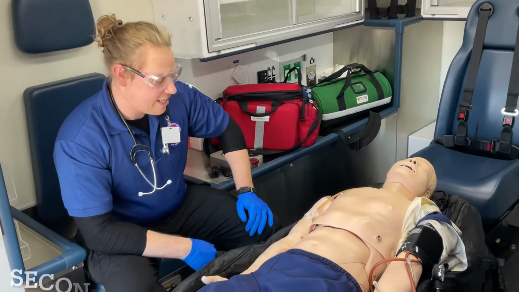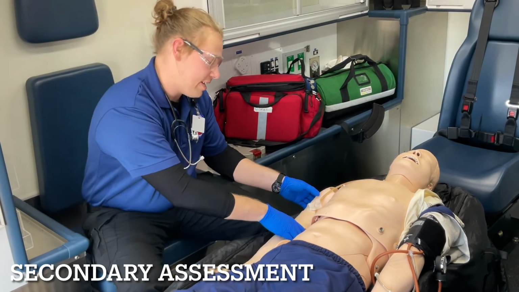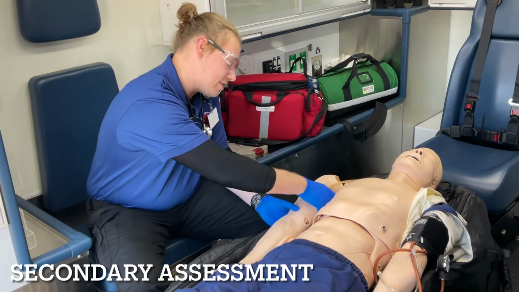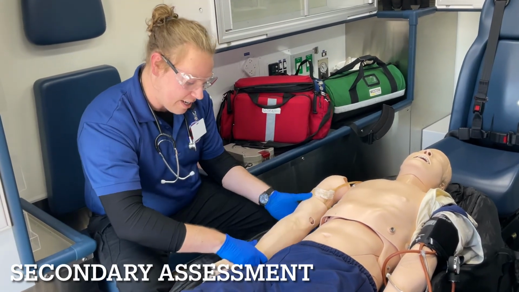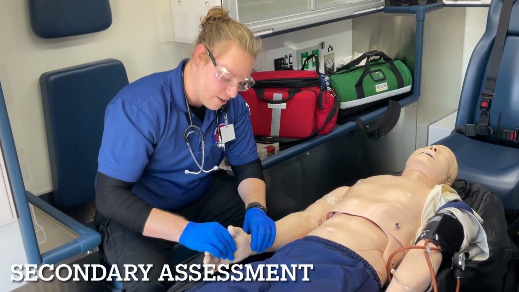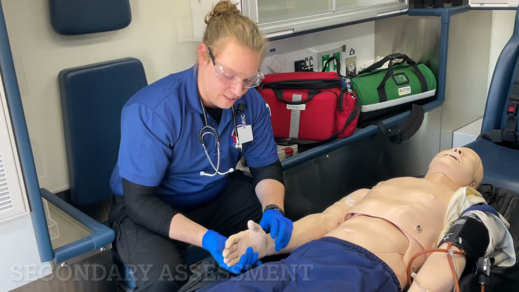Next, we're going to be checking the upper extremities. We're going to be palpating, working our way down, checking for any crepitus, any DCAP-BTLS, and then on the extremities, we're going to be checking for PMS.